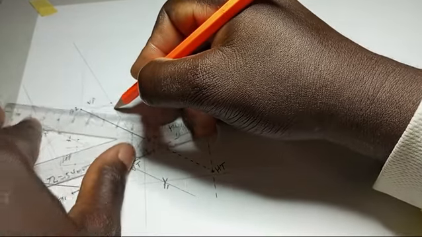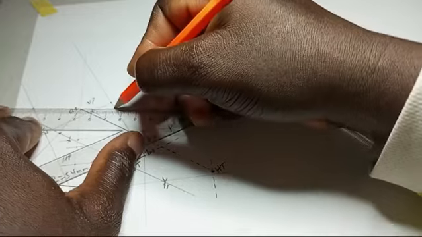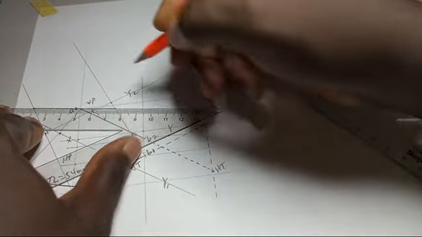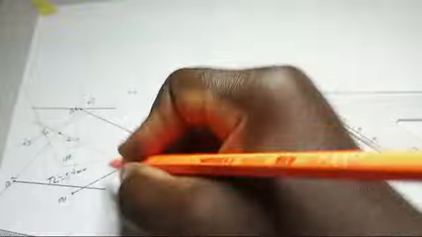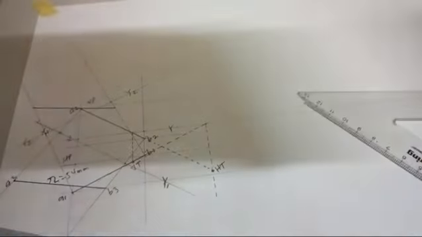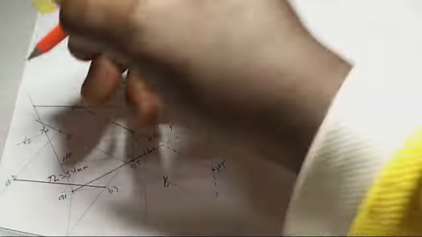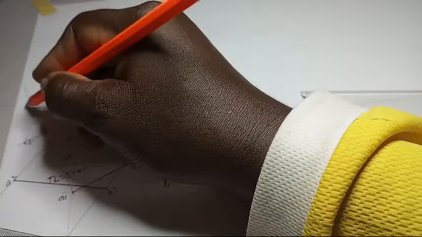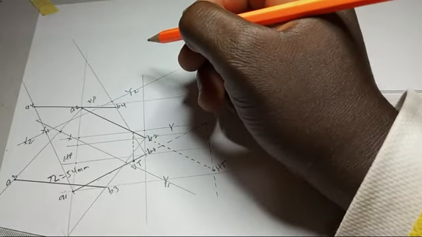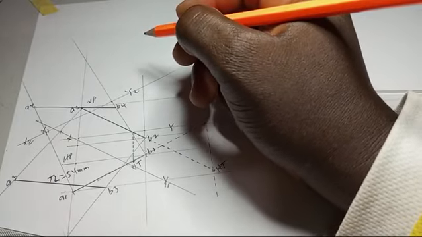And I will now join the 2 points. I'll join the points like this. So that is my, what's this one? This one is A3, B3. So that one will be A4, B4. This will be A4, B4. So that is our line.